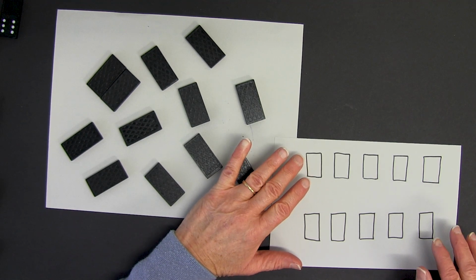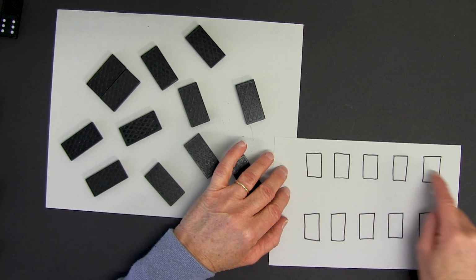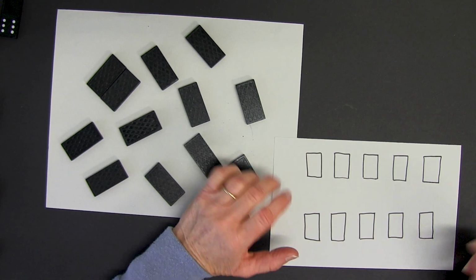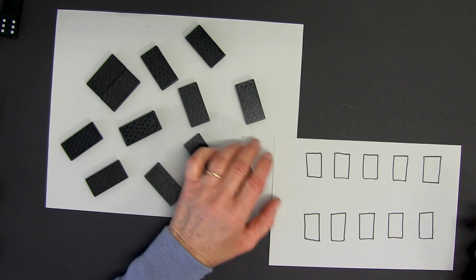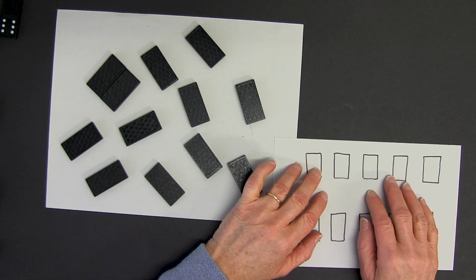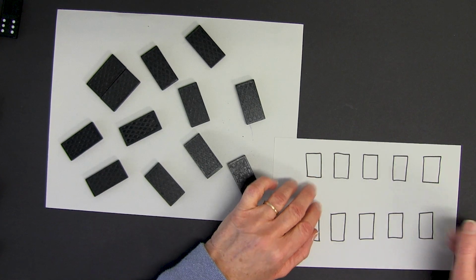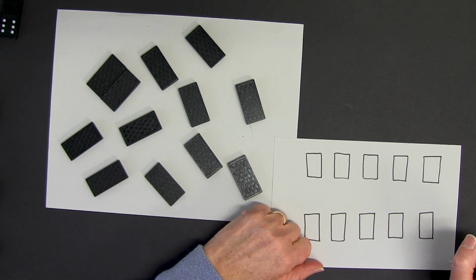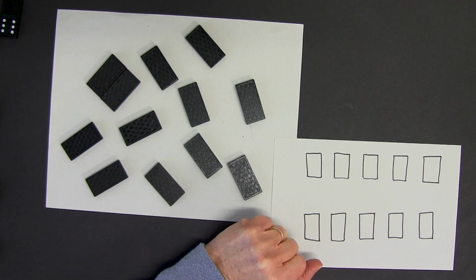Now here's the key though. The fractions must always stay in order from least to greatest. So if we end up making a fraction that can't fit in the boxes because we've already got a space filled in, then we set the fraction aside and we miss our turn. So let's give it a try.